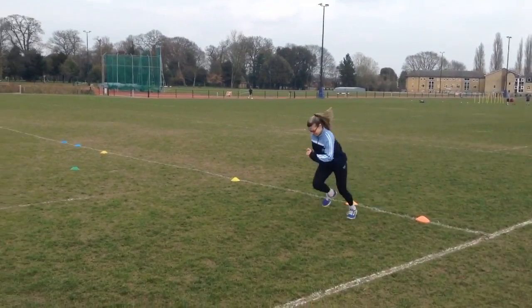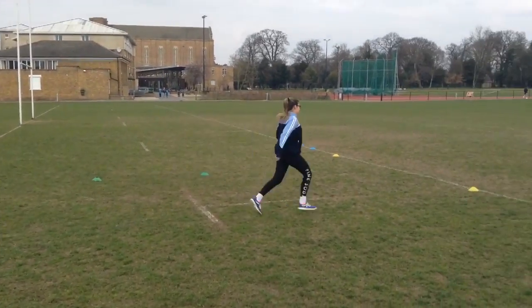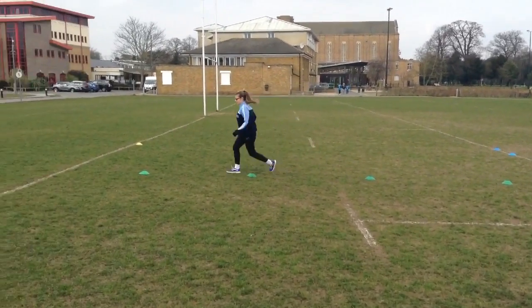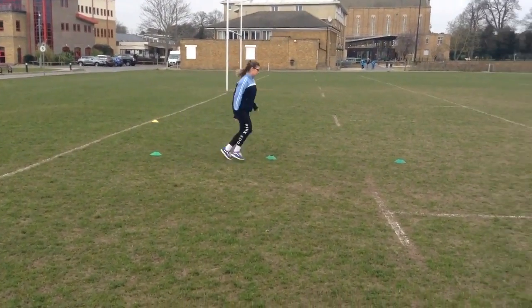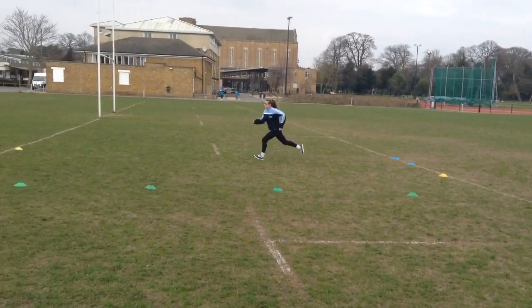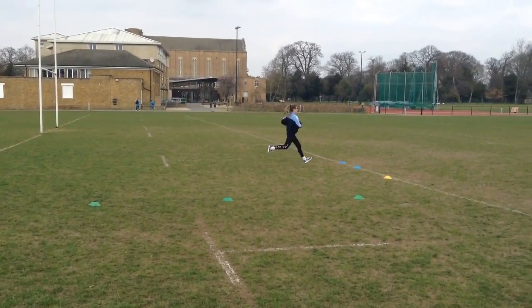Hannah's going to demonstrate. You can see she runs to the opposite cone, back through again to the opposite cone, weaving out the cones in the middle. Come back again using small steps to get in between the cones, around the far yellow cone, and finish with a sprint into the last 2 blue cones.